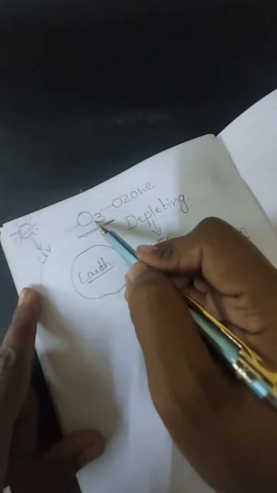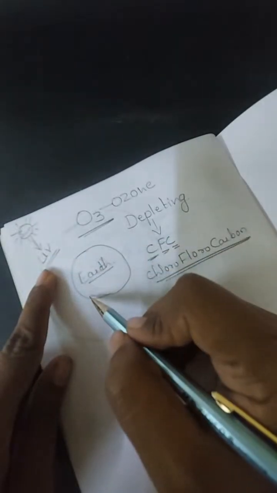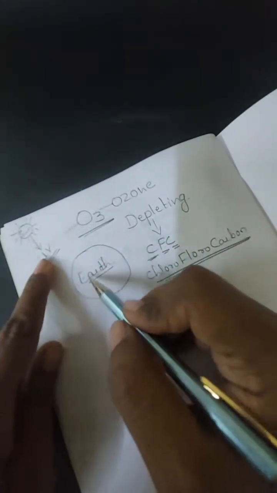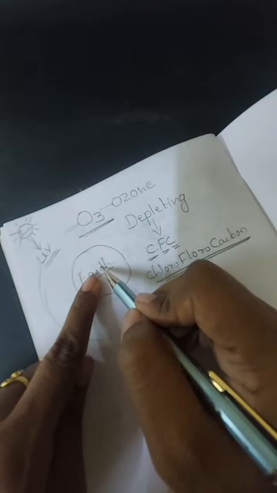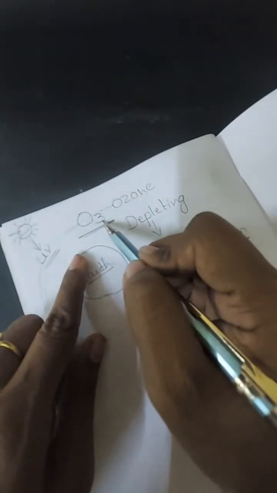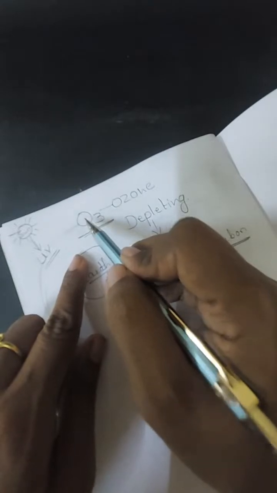Earth is having the ozone layer. This ozone layer protects the earth from the sun, because the sun is having ultraviolet rays. These ultraviolet rays are coming to the earth. To avoid that, the ozone layer is present. What is ozone? Ozone is 3 atoms of oxygen. Now ozone is depleting. Why is it depleting?